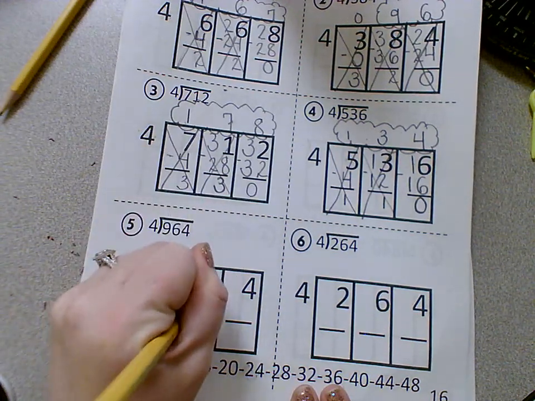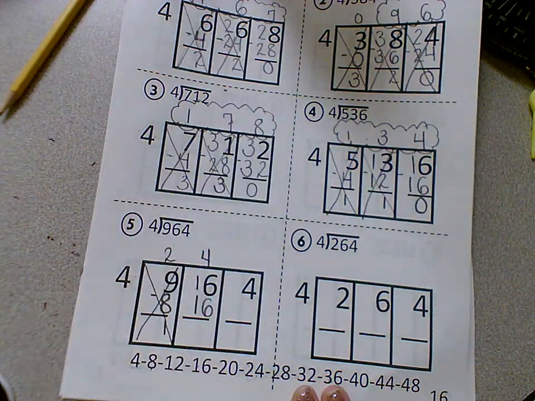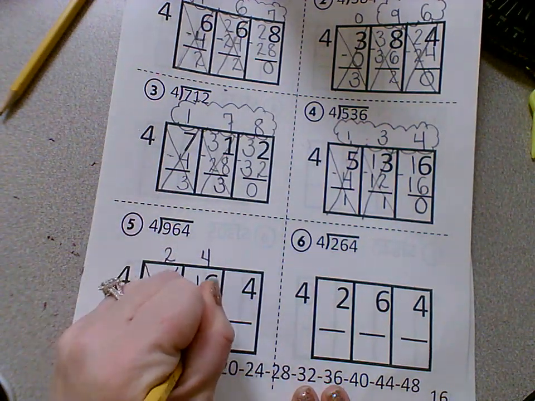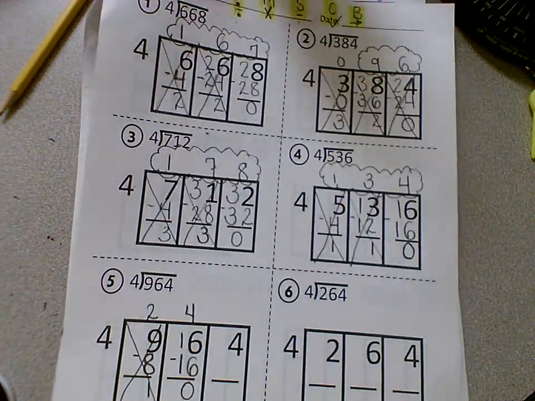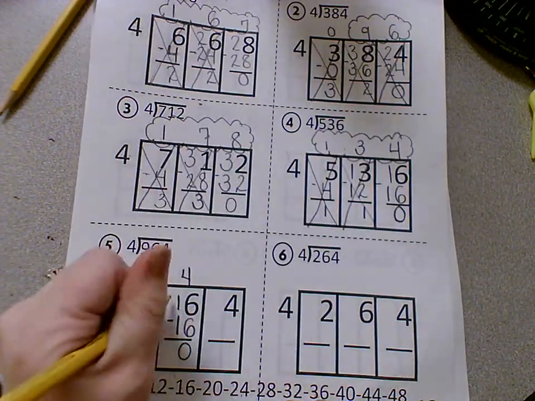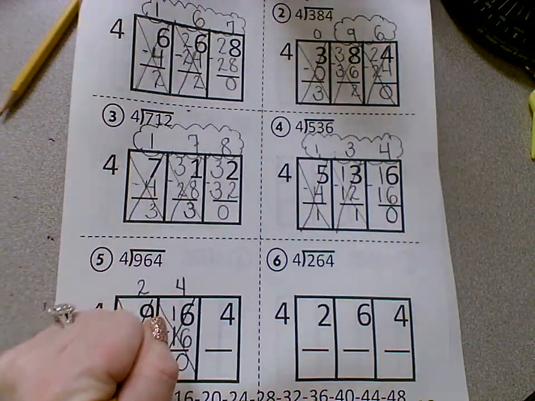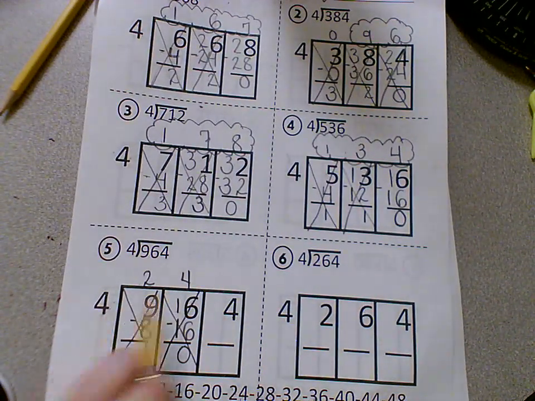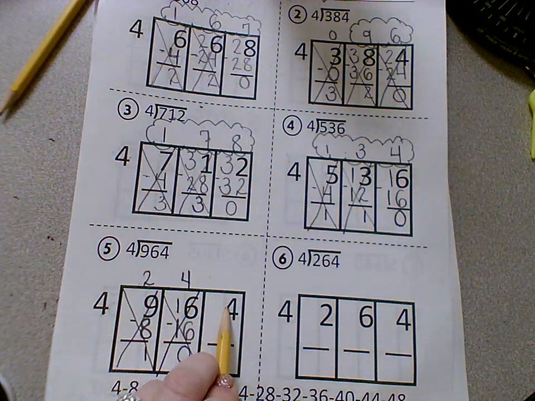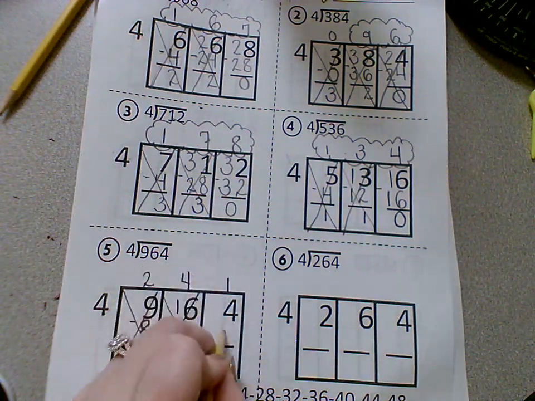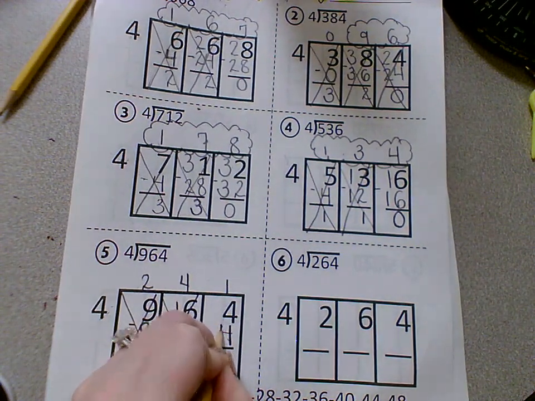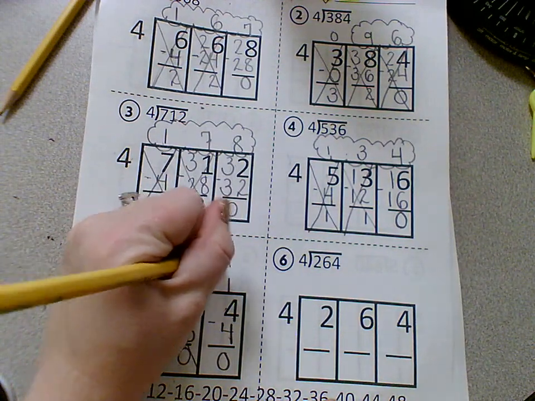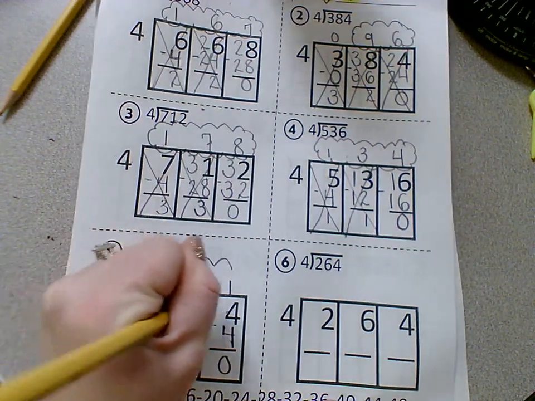4 times 4 equals 16. Our next step is to subtract. 16 minus 16 is 0. So that cancels out. I've checked my work. It looks good. We have nothing to bring over, so let's cross that out. Now we're going to do 4 divided by 4. 4 times what equals 4? 4 times 1 equals 4. 4 minus 4 is 0. So your answer here is 241.